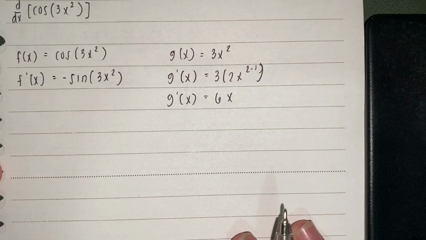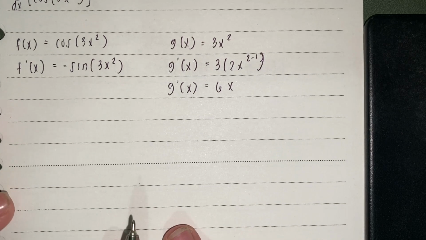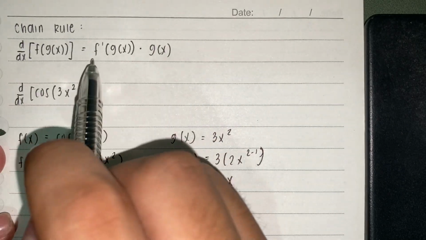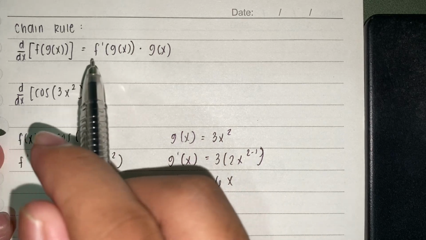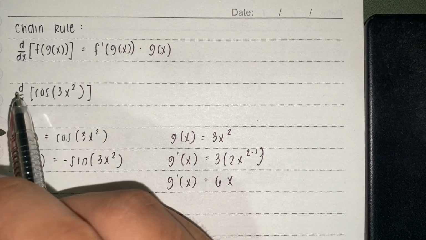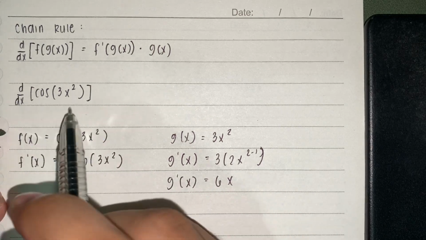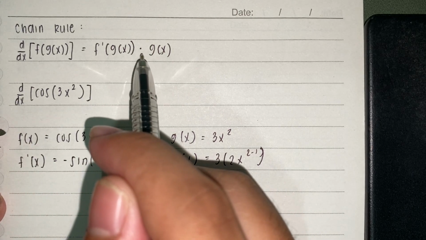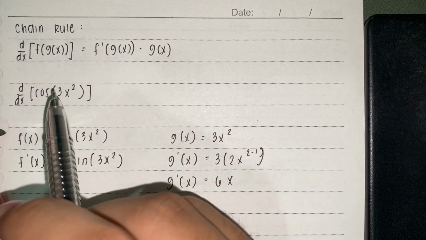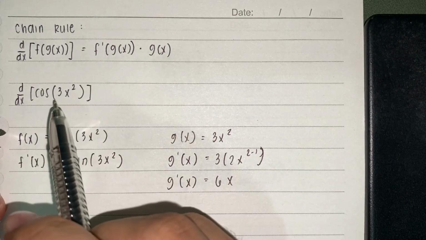Now let's perform the chain rule, where we're going to multiply the derivative of the larger one, the one that envelops the smaller one, by the derivative of the function that is inside.